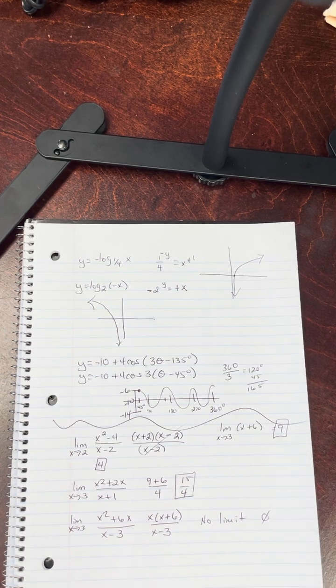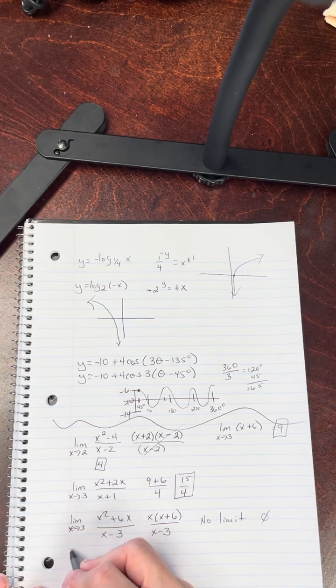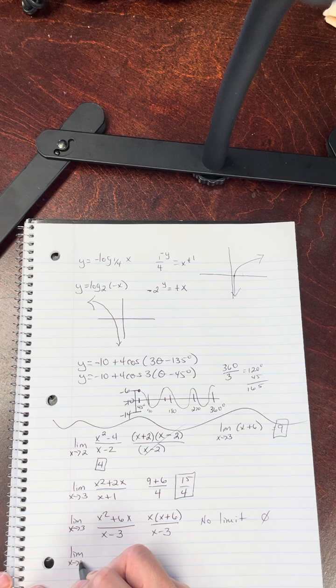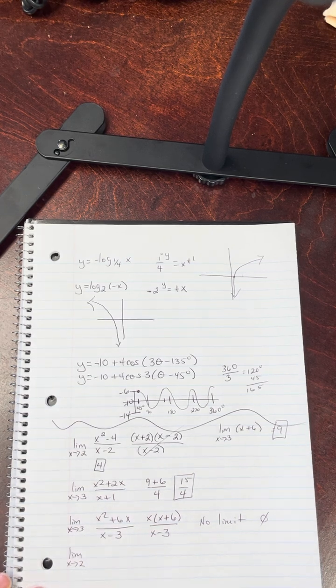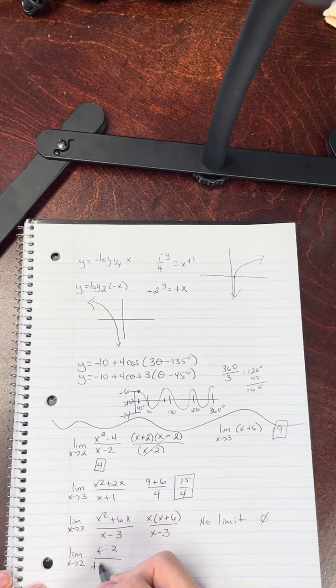Sometimes I do like the null answer, but in some way you need to indicate you can't find a limit. Example 4, limit as x approaches 2 of t minus 2 over t squared plus 4. Again, I need to see if I can factor and simplify. Now t squared plus 4, I don't have a middle term, but I don't have a minus, and I know that's not going to factor.